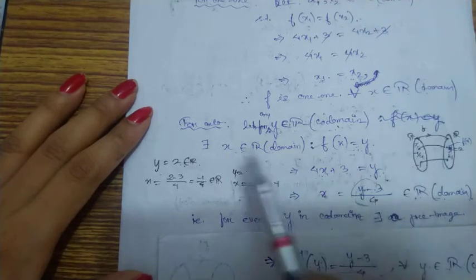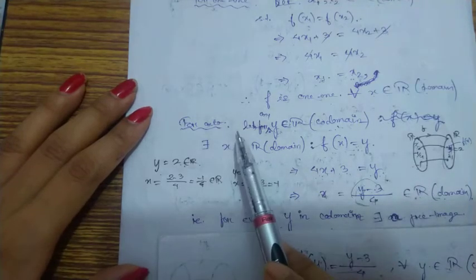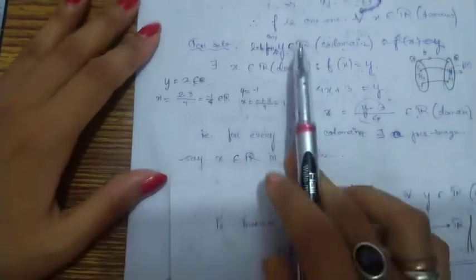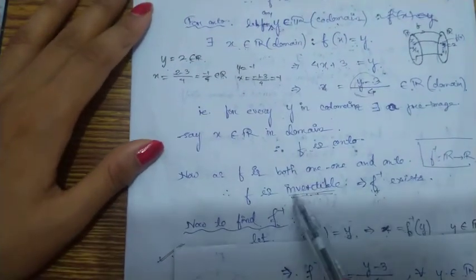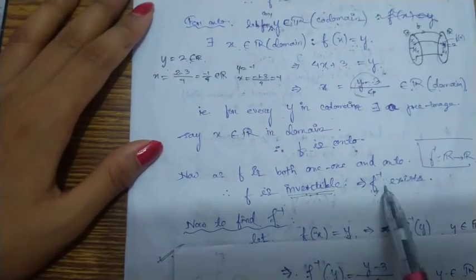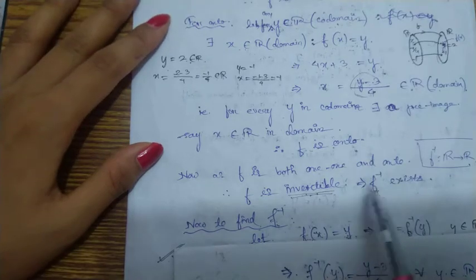So yes, f is onto. Since f is both one-one and onto, f is invertible, and therefore f inverse exists.